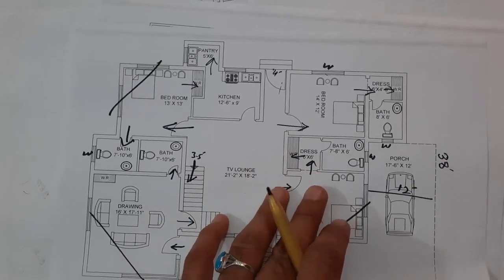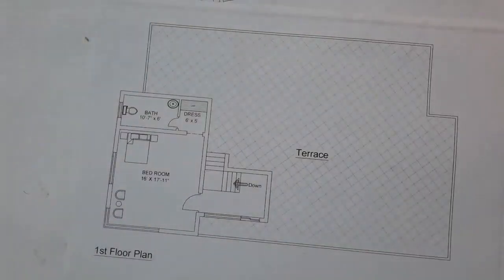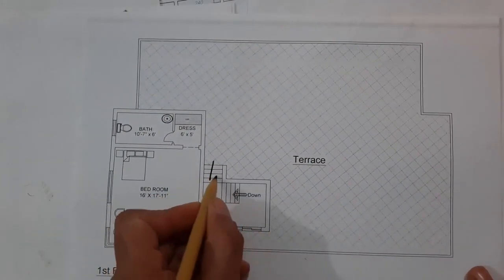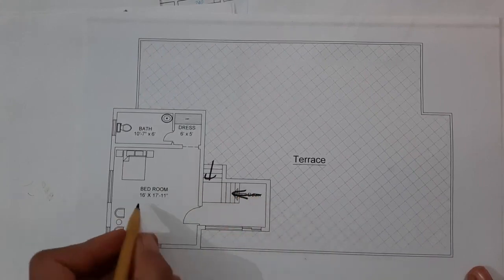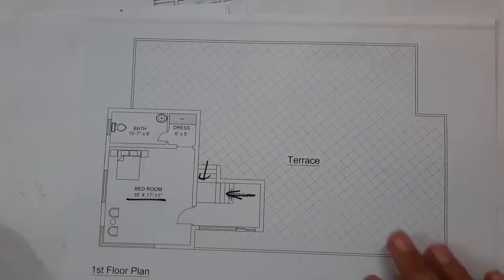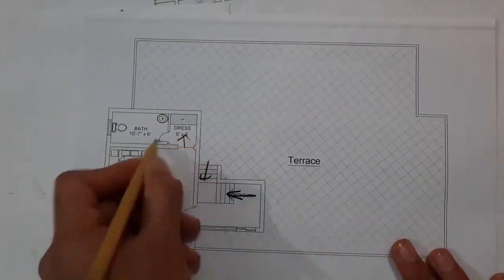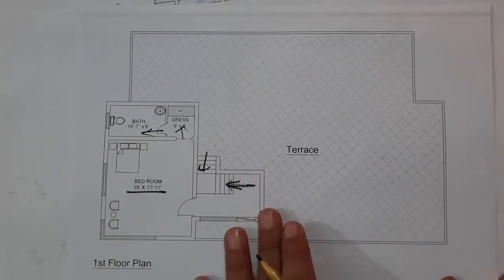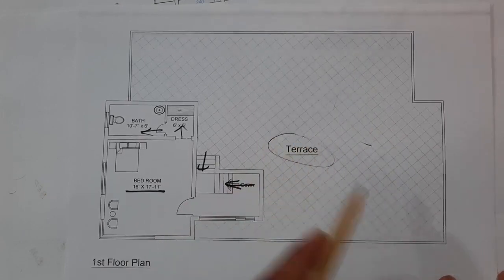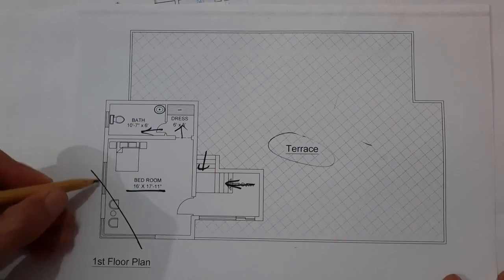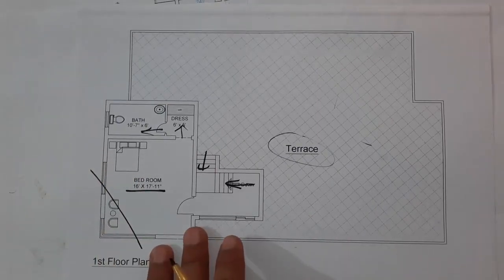Okay, so here guys, this is its first floor plan, and here we have the one bedroom on the top on this stairs. So you can see this is the down, and size of this bedroom is 16 feet by 17 feet and 11 inches. As you can see, same like this drawing room size, and this is its dress, and this is the bath. Size of the bath and dress you can see clearly here in this drawing. Guys, you can see this is the terrace. Okay, so also you can see corner window, so cross ventilation is also available here.